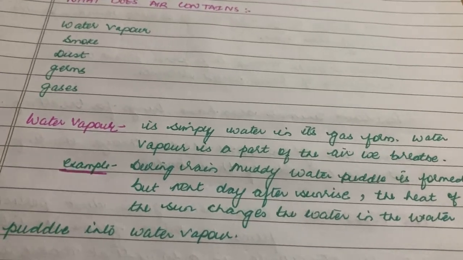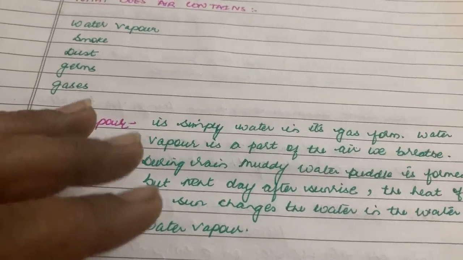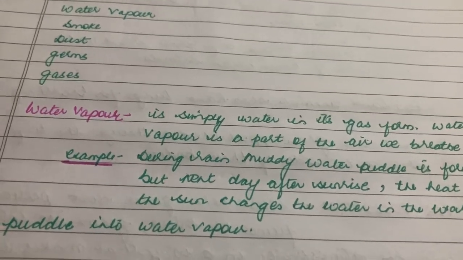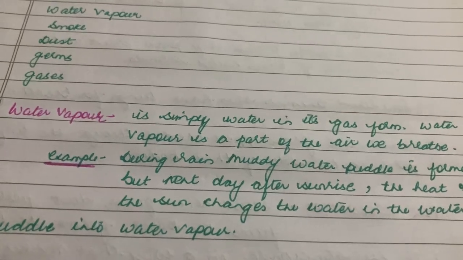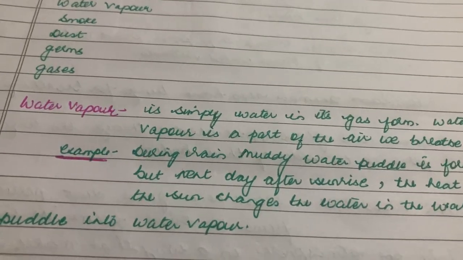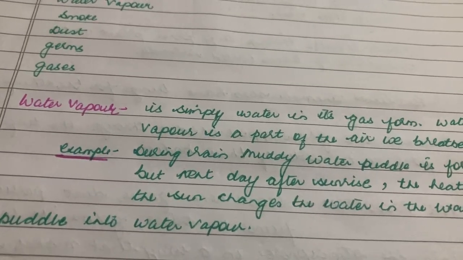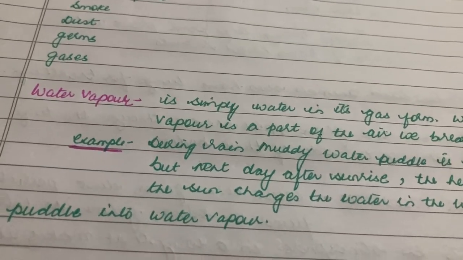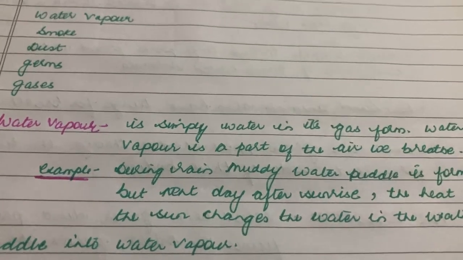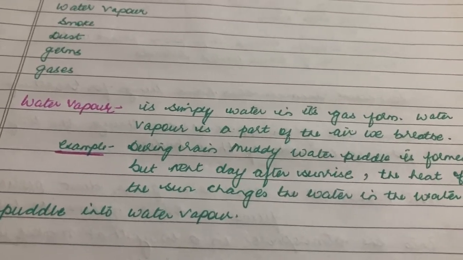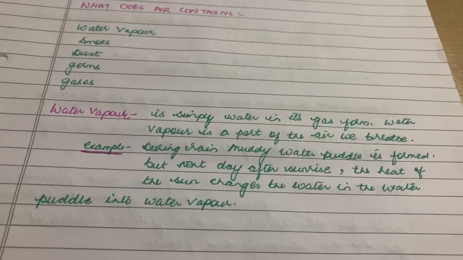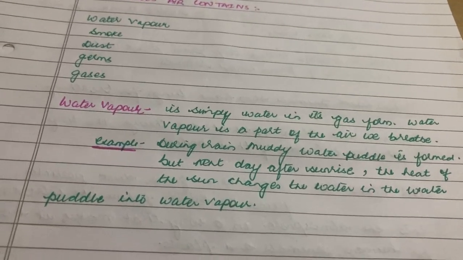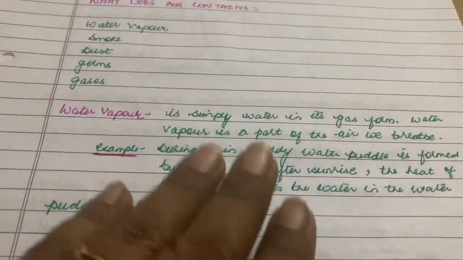So during rain, when it's a rainy season and it rains, we would have often observed that there are muddy puddles that get formed on the roadside. But next day when the sun rises, we will see that these muddy puddles have either vanished completely or have reduced to a very small size. That is because the heat of the sun changes the water into water vapor, and therefore these water puddles get evaporated or get reduced to a smaller size.